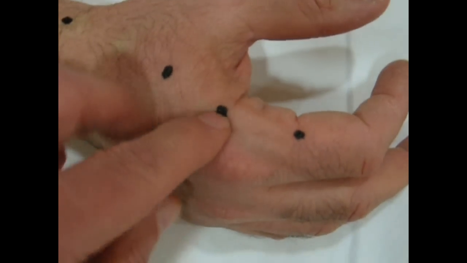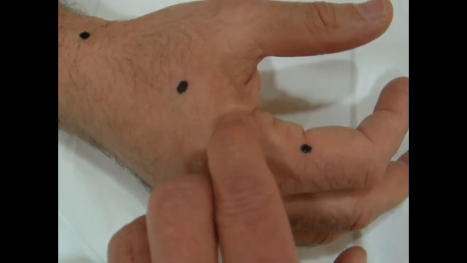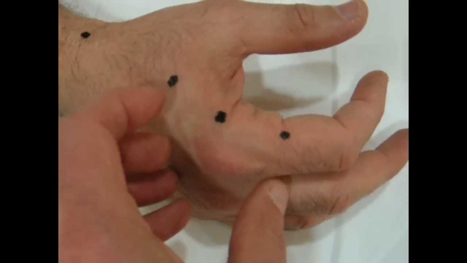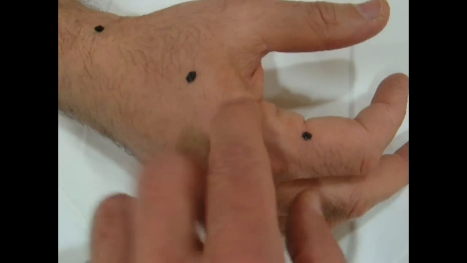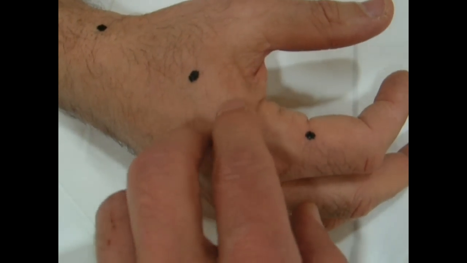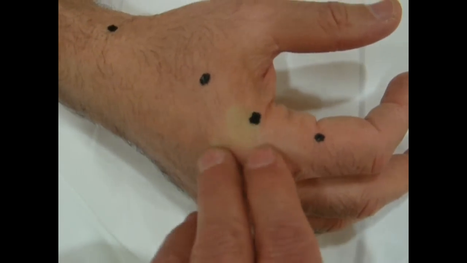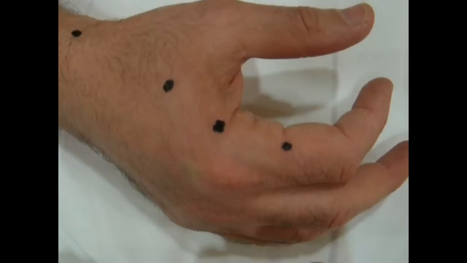Large intestine 3. Large intestine 3 is the shu-stream and wood point of the large intestine channel. It is located on the radial side of the index finger in the substantial depression proximal to the head of the second metacarpal bone. This point is easier to locate when the hand is made into a loose fist.